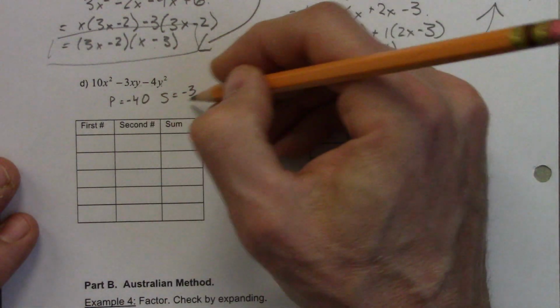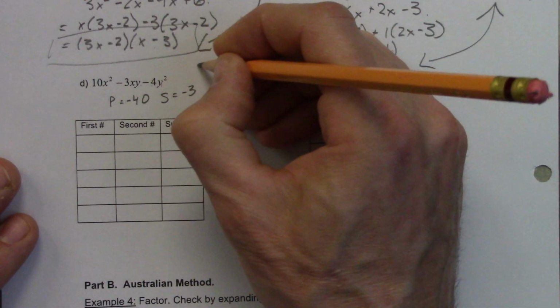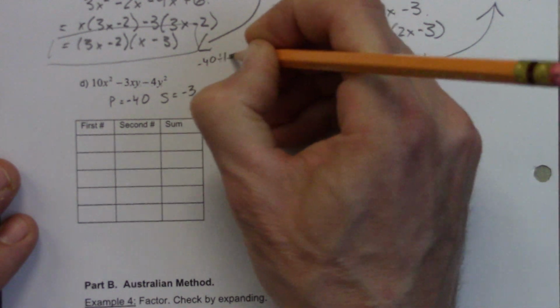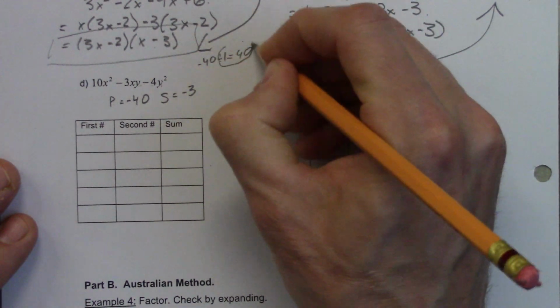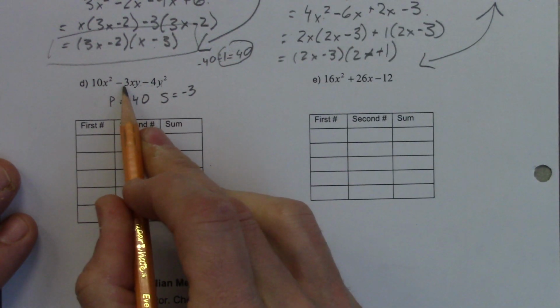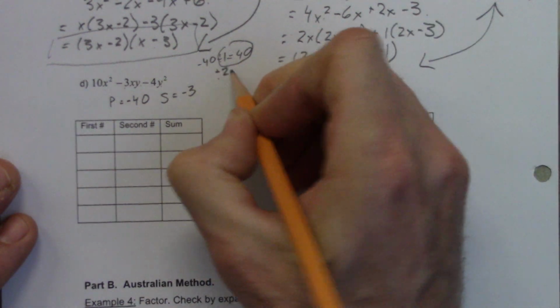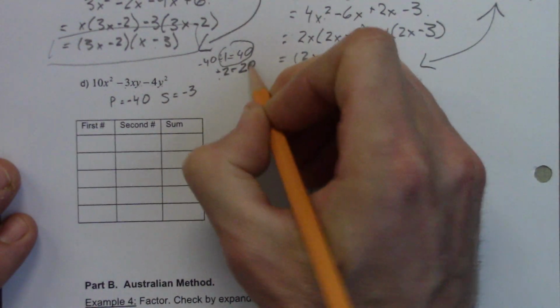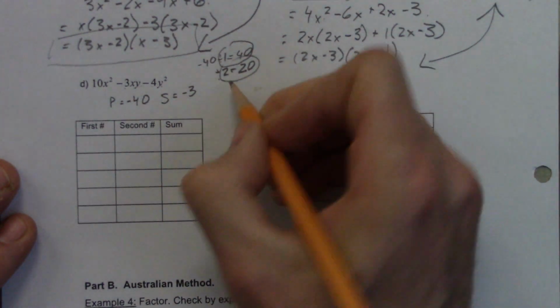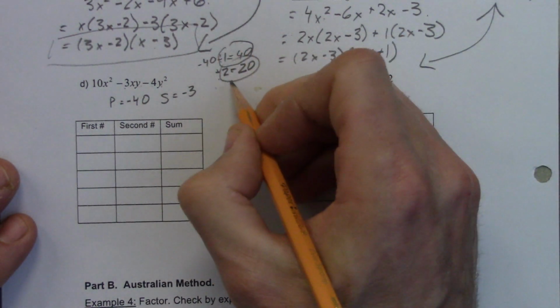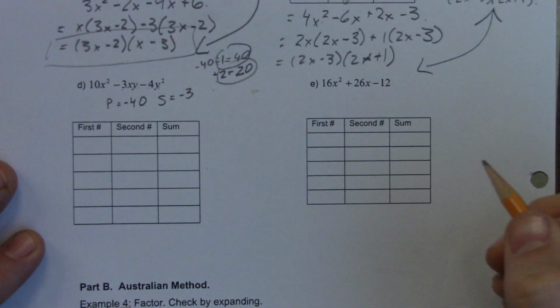Okay? So two numbers, if you have no idea where to start, you're going to start with the product. Divide by 1. You're going to get 40. Can you use those two numbers to get the middle term? No. You're going to divide by 2. Can you use those two numbers? No. You're going to divide by 3. It's a decimal value. That won't work.